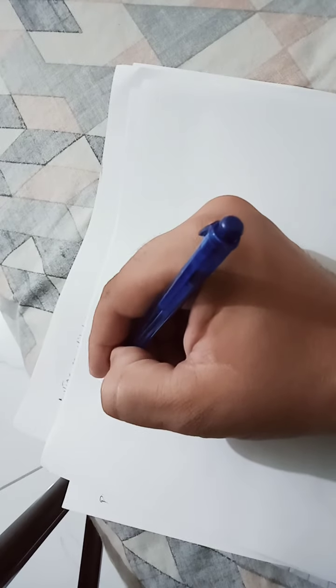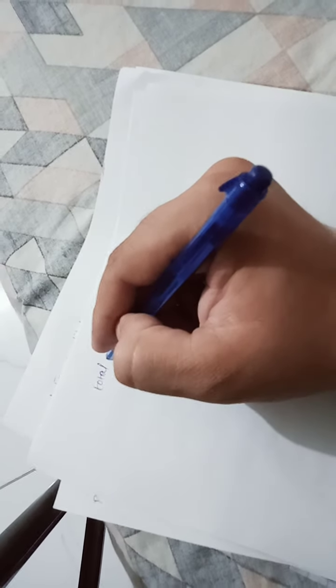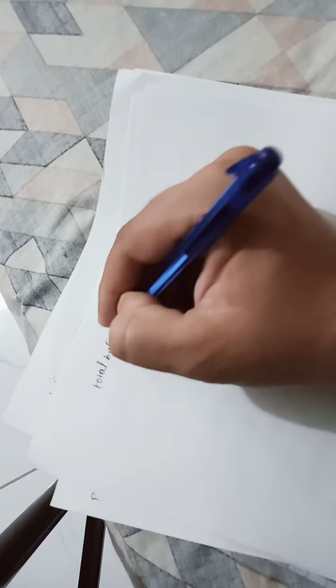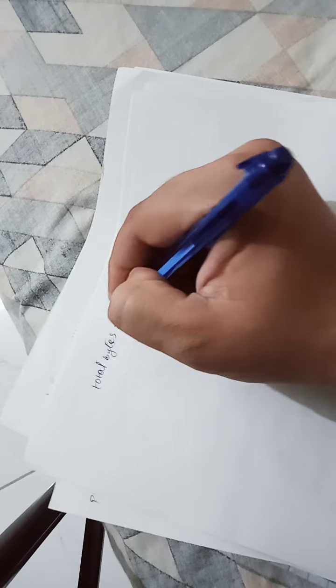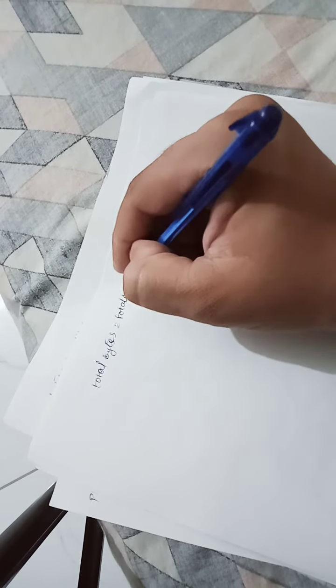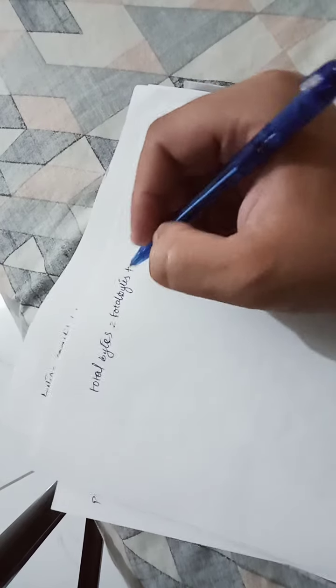So it would break. Now all the bytes were read and then written. So what would be the total bytes we had? The total bytes would be equal to the total bytes, pardon me for the writing, plus the bytes written, right?